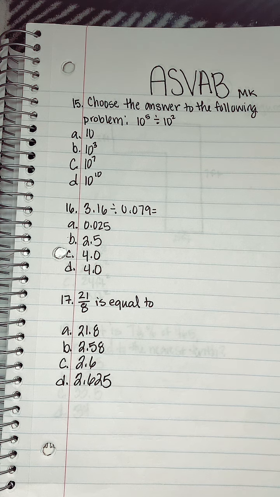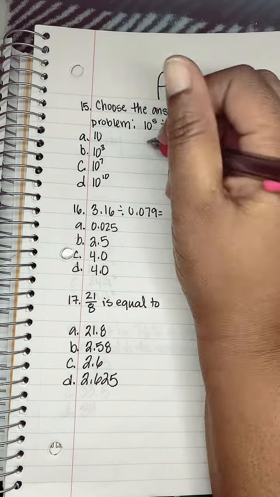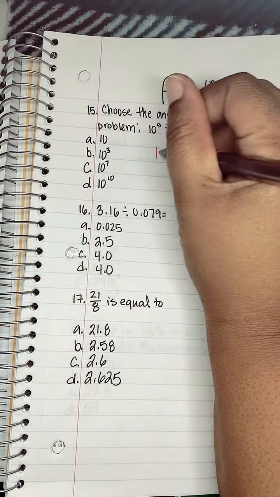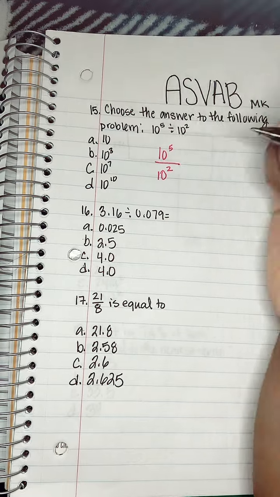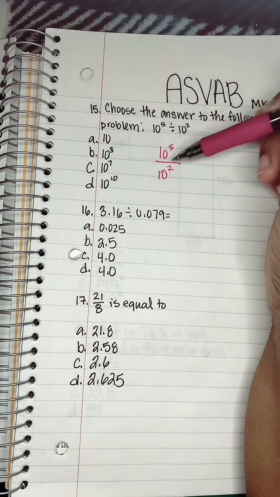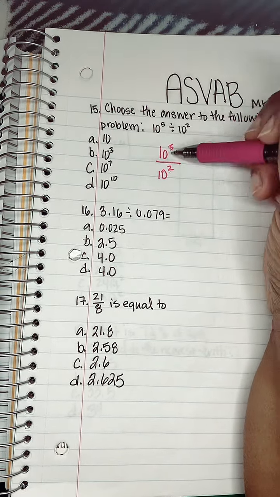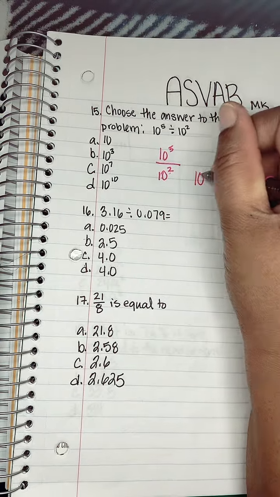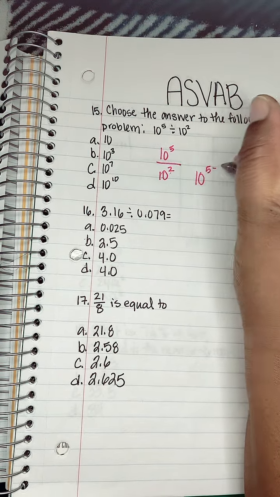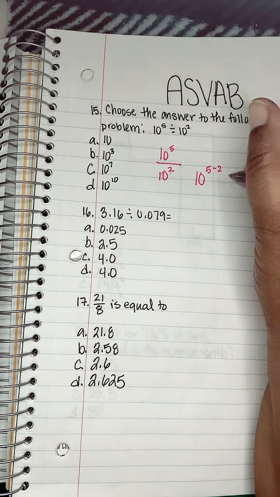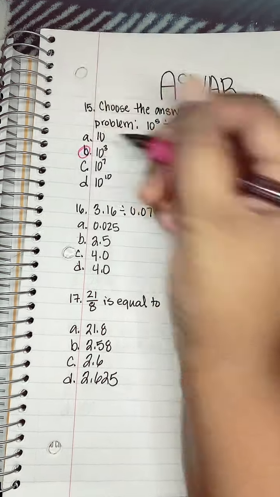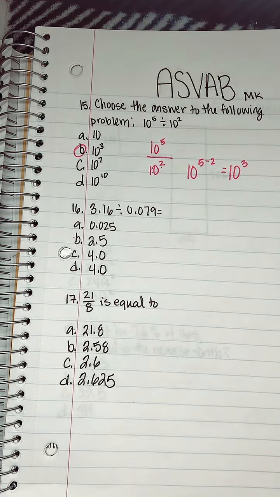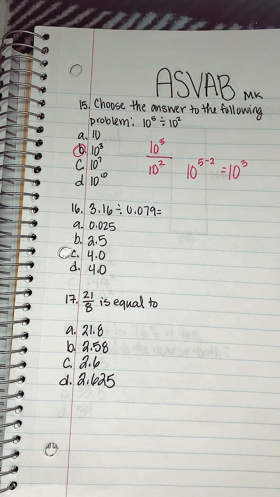So 15 is B. Good. So choose the answer of the following problem. All right, so you guys are saying 15 is B. So we're going to put 10 to the 5th over 10 to the 2nd. Now, this is what you have to understand about exponential rules. When you have the same base, you subtract your exponents. So you would end up with 10 to the 3rd. And B is our answer. Wonderful, you guys. Great.